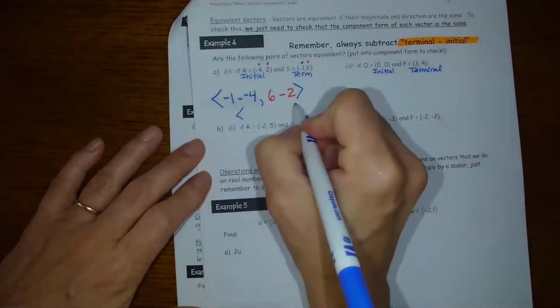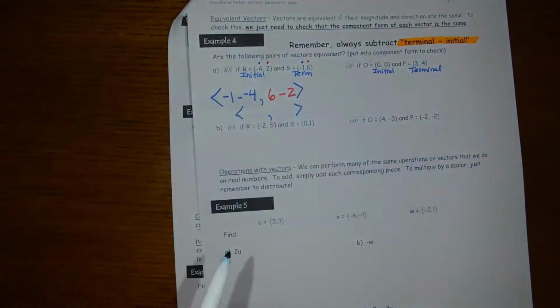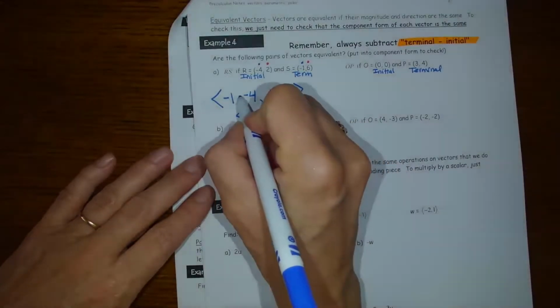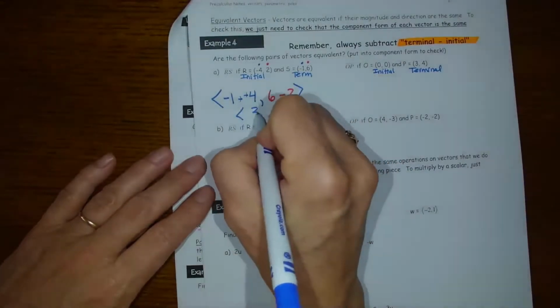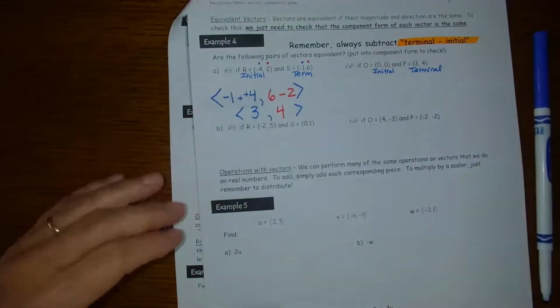So what are the numbers in this vector? Well, what's -1 minus -4? Right, so that's 3, and 6 minus 2 is 4.